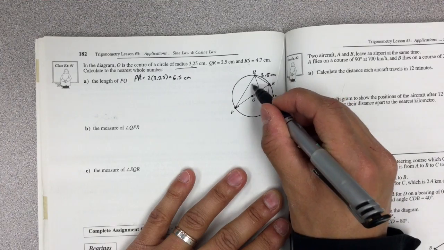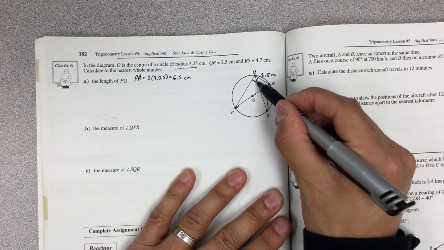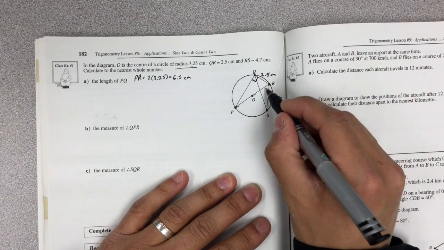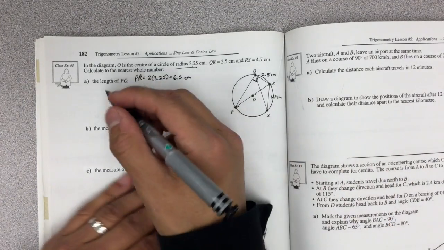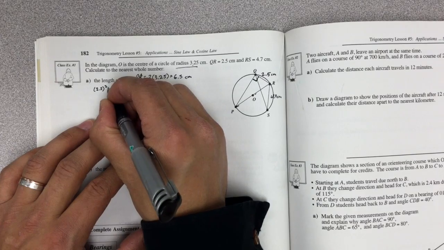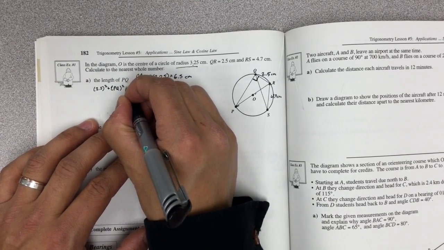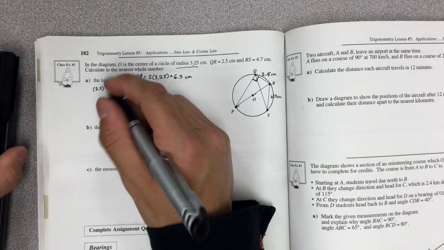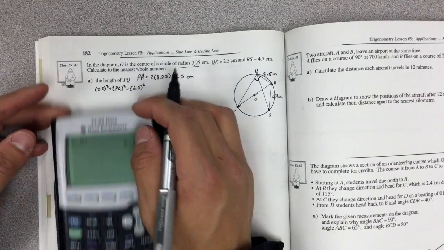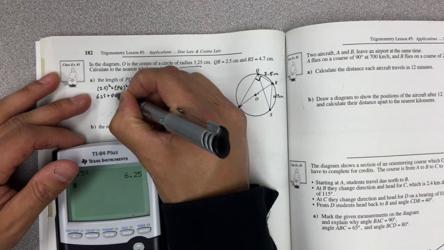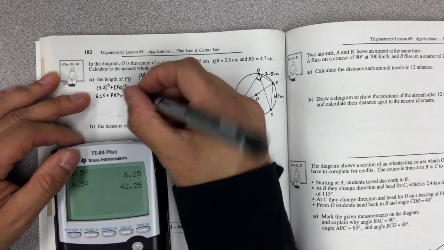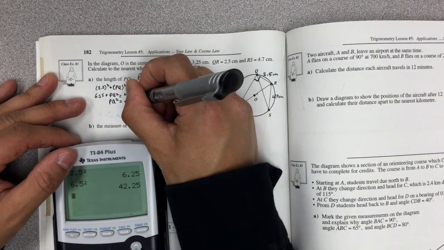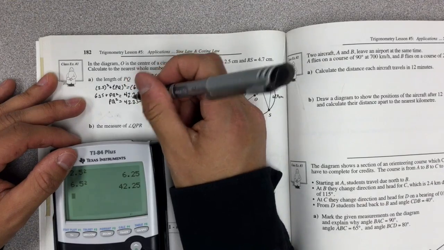What we might know here is that we have a 90-degree angle at Q. So PQR is 90 degrees, which means that we can use Pythagorean theorem to determine what this side PQ is. So 2.5 squared plus PQ, my unknown side, squared is equal to 6.5 squared. 2.5 squared is 6.25, plus PQ squared is equal to 6.5 squared, 42.25. PQ squared is equal to 42.25 subtract 6.25, and we get 36.